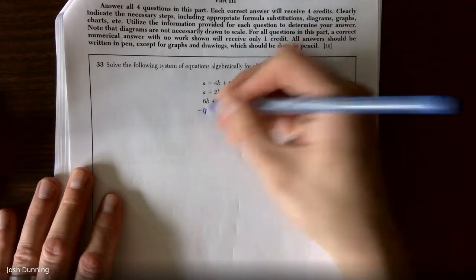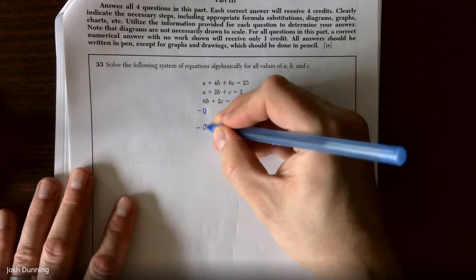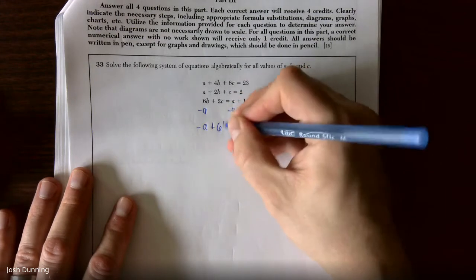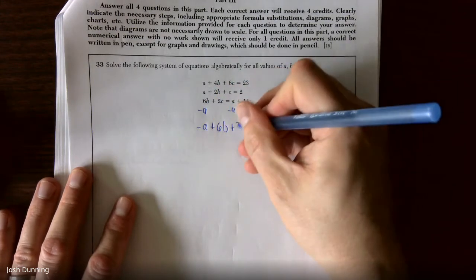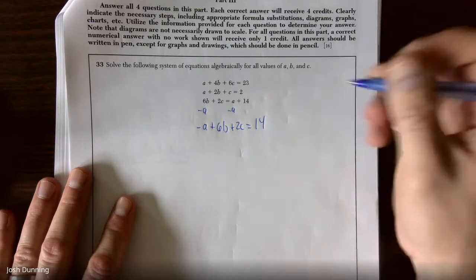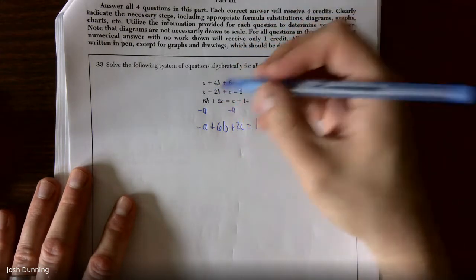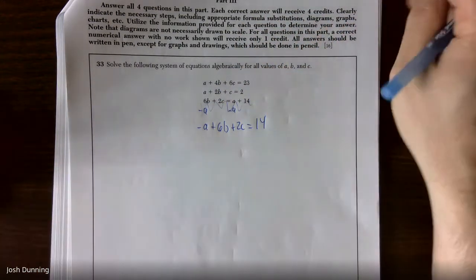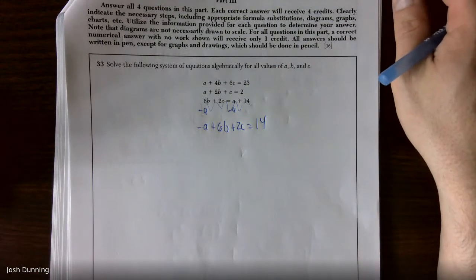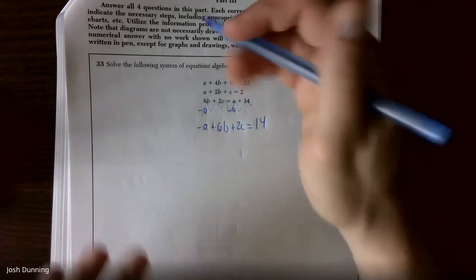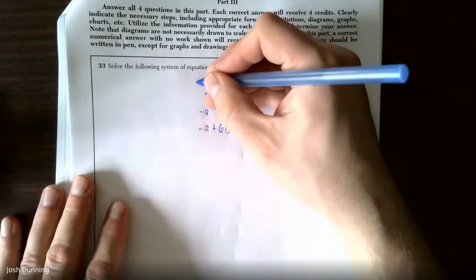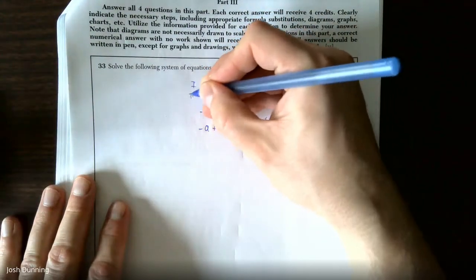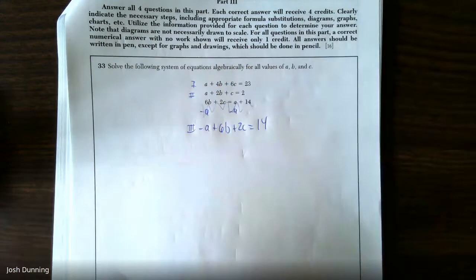So I'm going to minus A plus 6B plus 2C equals 14. Now I'm just going to get rid of that right there just to make sure I don't accidentally use it somehow. I'm not going to use A, B, and C. I'll just go with 1, 2, and 3 here.